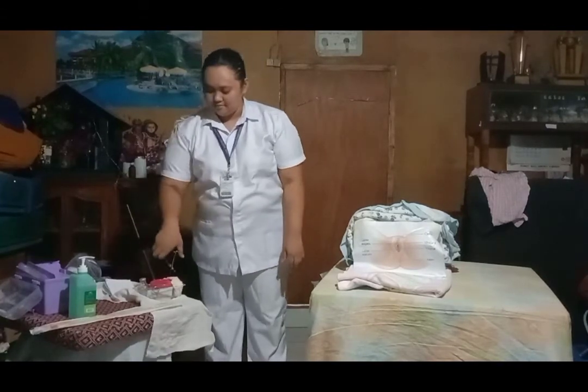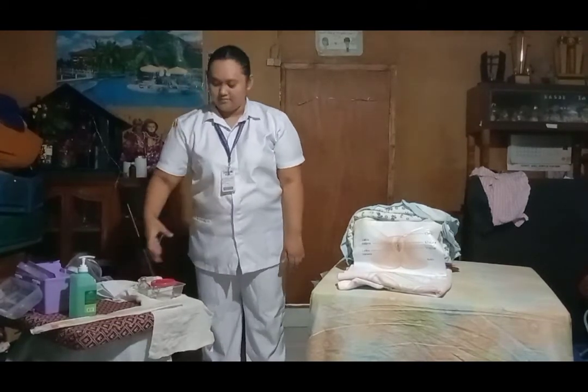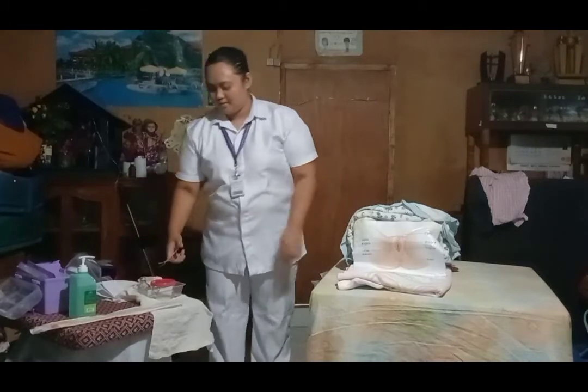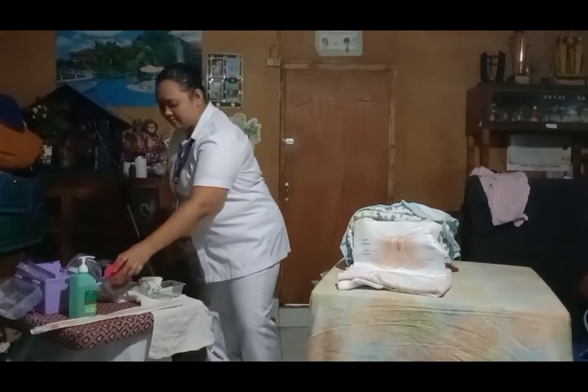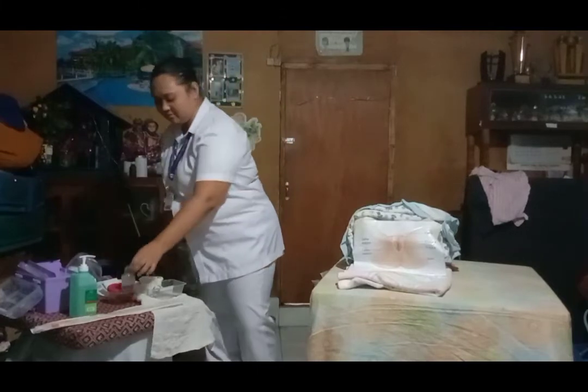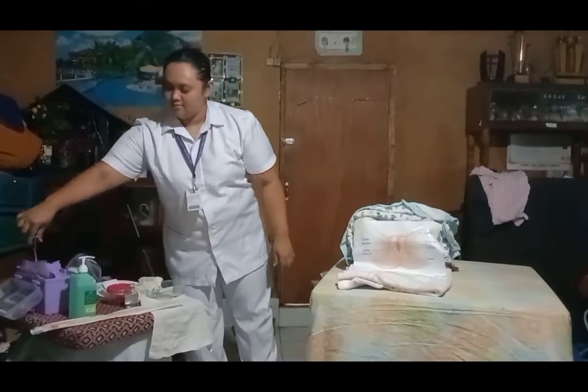So inside my tray set, I have the eye sheet, the sterile gloves, cotton balls with cleansing solution, refilled water, a 10 cc syringe, which I'm going to use to inflate the balloon of the urinary catheter.